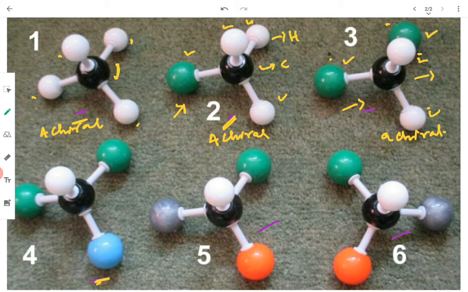Moving on to this one, how many different types of groups do we have here? This is one type, 2, and 3. This central carbon is still not attached to 4 different groups. It's attached to 4 groups, but 2 of those groups, these green balls, are identical. So the central carbon here is attached to three different groups, 1, 2 and 3. So it's still achiral.